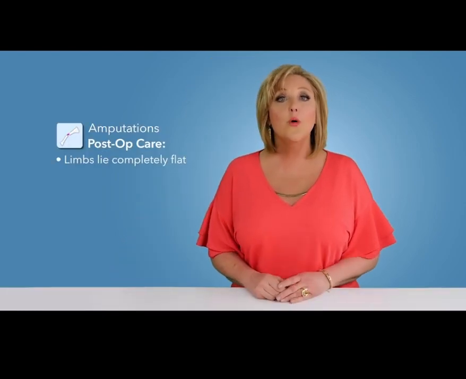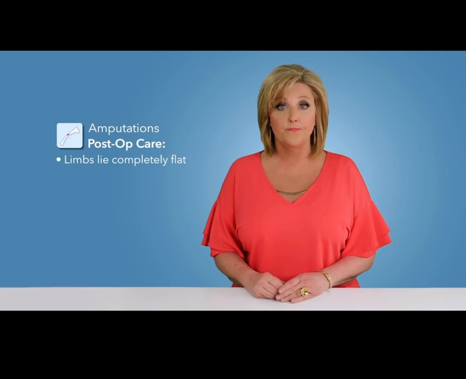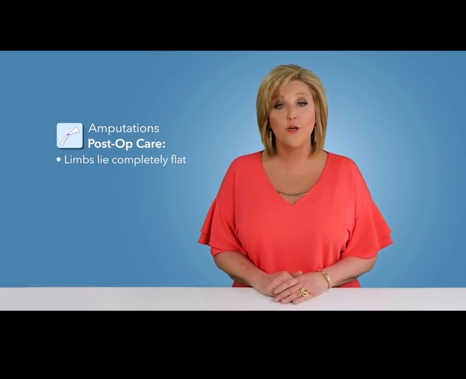You may even see a light sandbag placed on top of the limb to keep it flat, especially when you're dealing with a below the knee amputation or something like that, a lower extremity amputation. So, what if I have a below the knee amputation? A BKA, it's sometimes referred to.